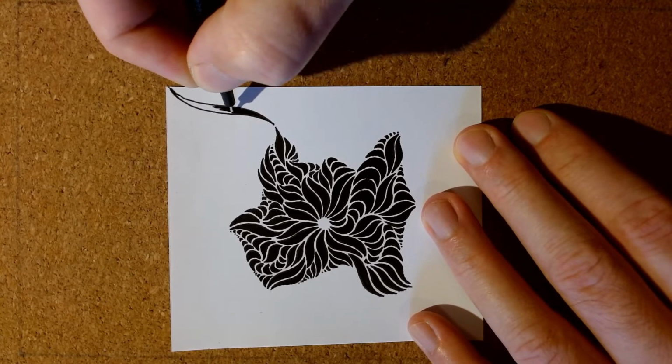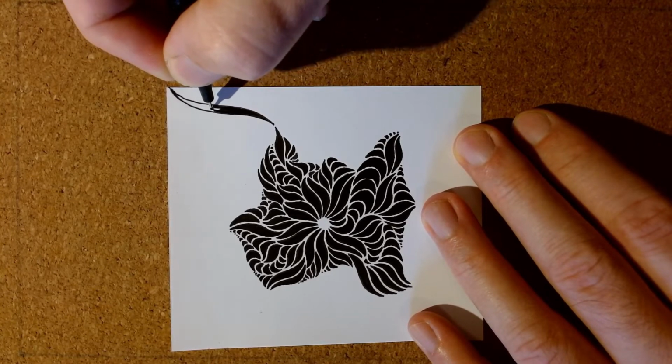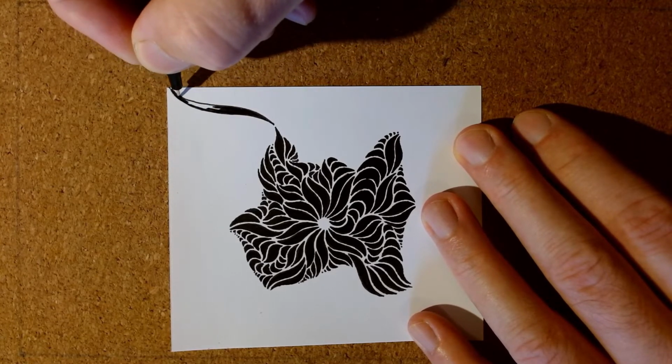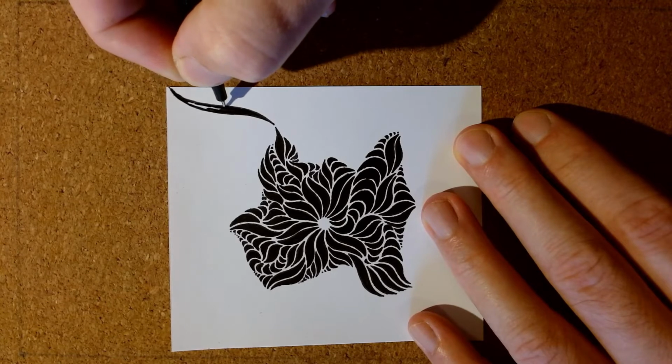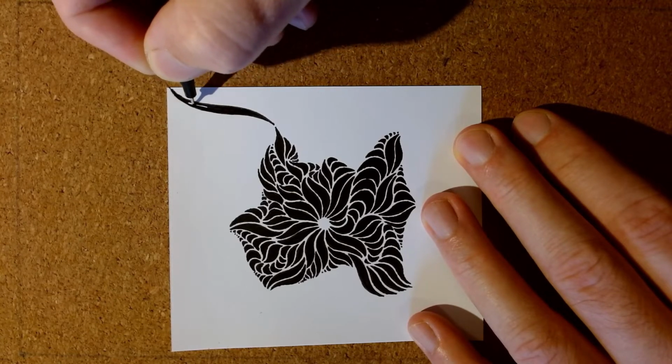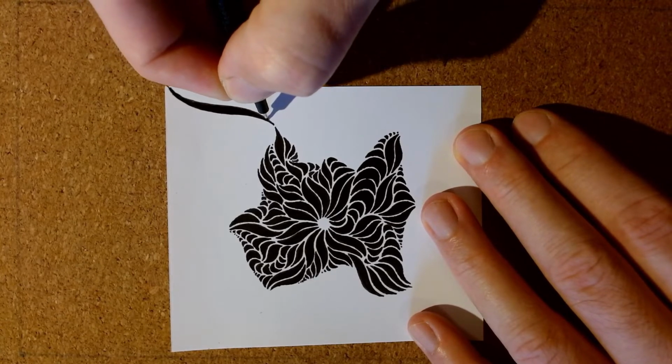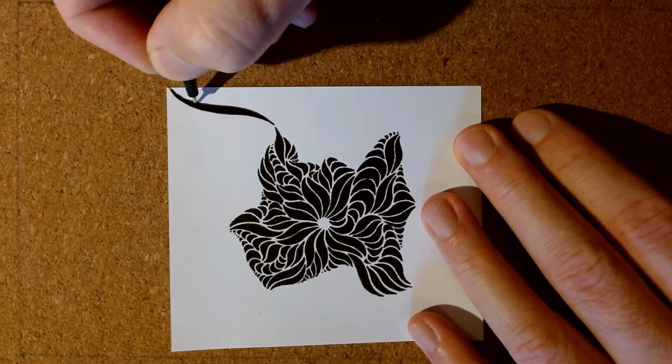It's getting significantly drier. We'll see if it lasts till the end. I have to work a bit harder on it.